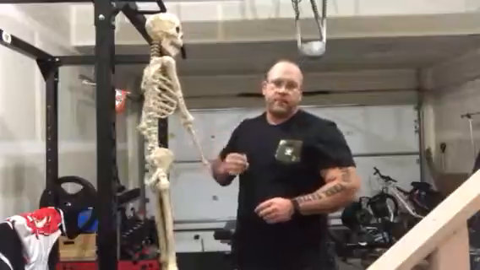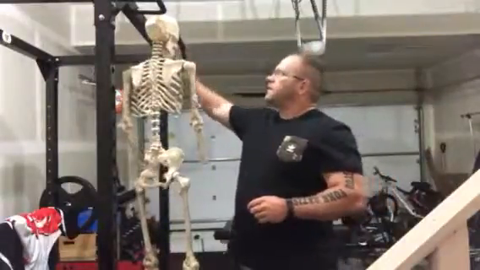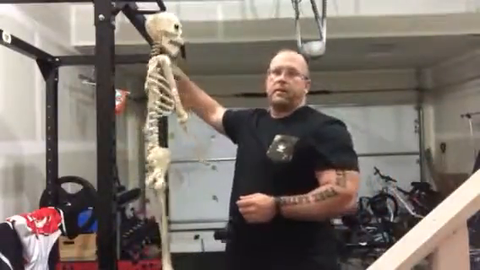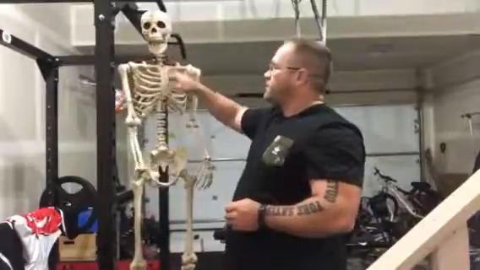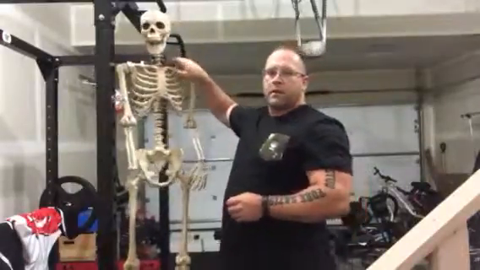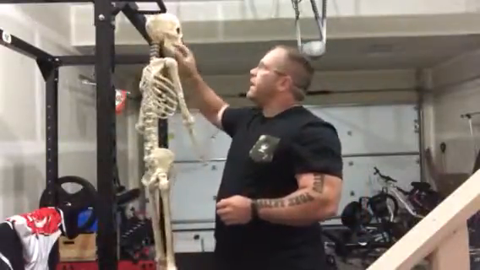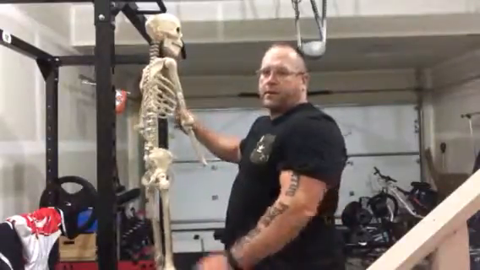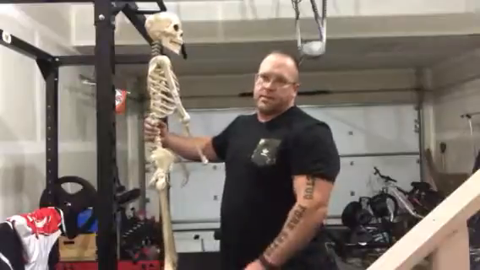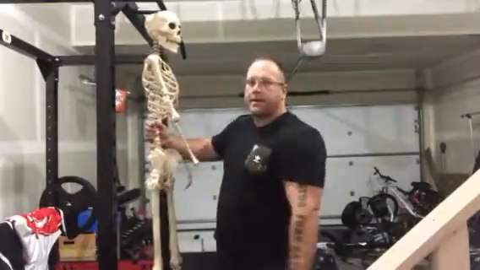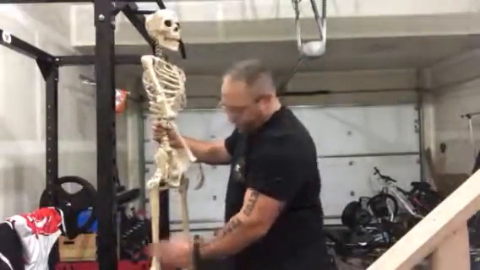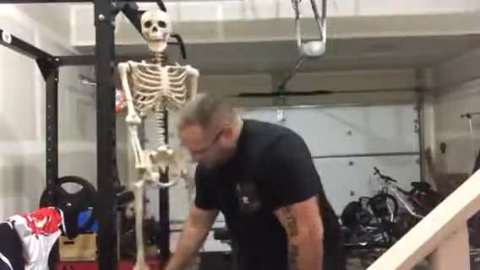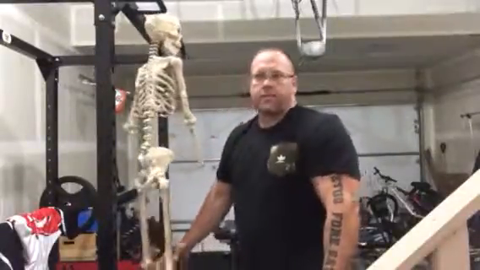The spiral line, again, not that complicated, exactly what it sounds like. It spirals around the body. It starts in your mastoid process, comes down across your lateral ribs, the external obliques, goes across the iliac crest, and down to your first metatarsal base down there.